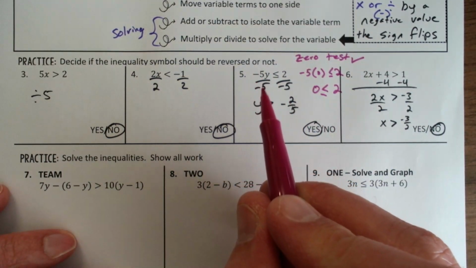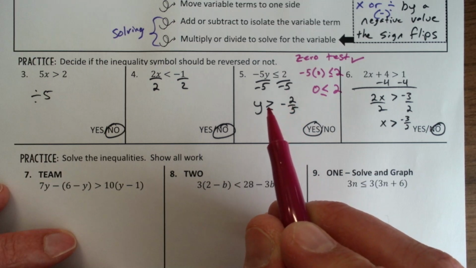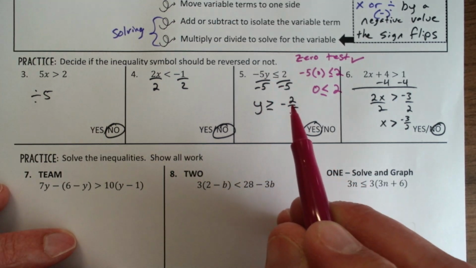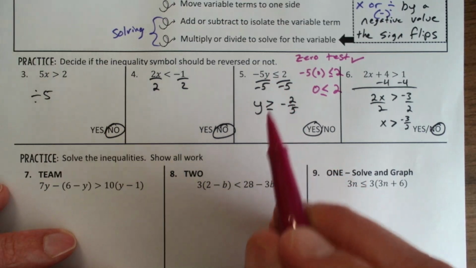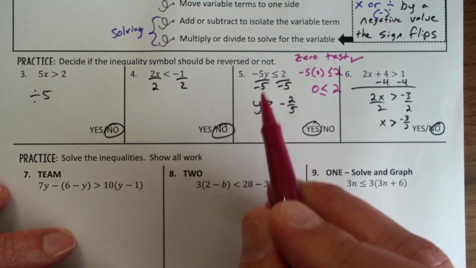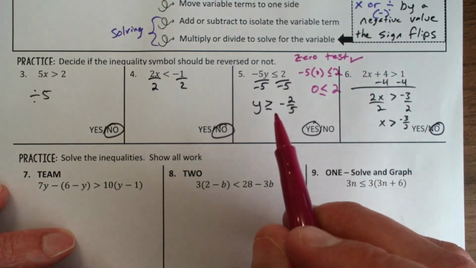If I didn't flip this sign over, if this sign stayed the same, this would be y is less than or equal to negative 2 over 5. That is not true. Multiplying and dividing by a negative requires this sign not to change, but reverse or flip.